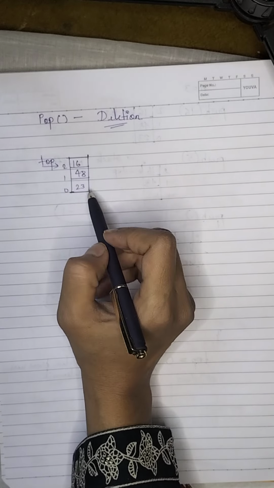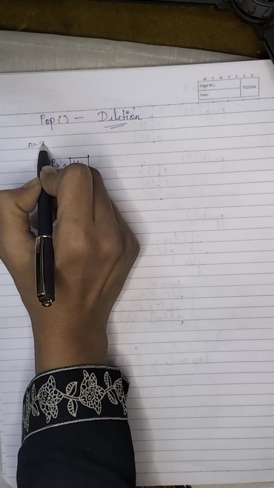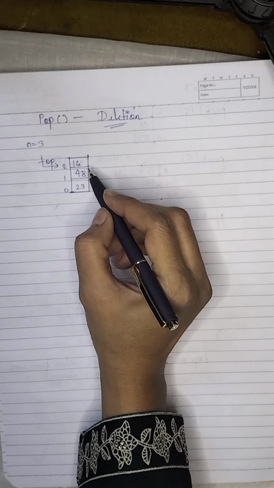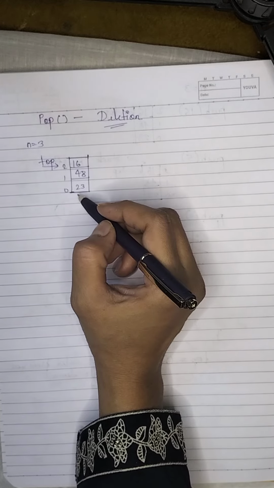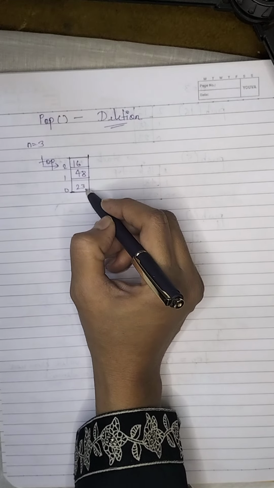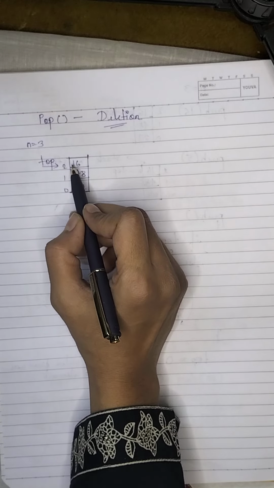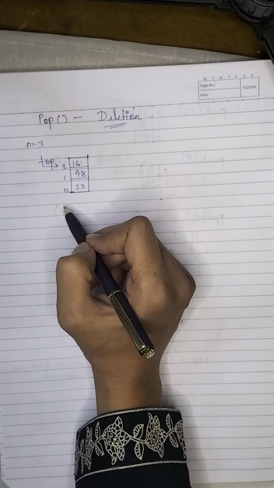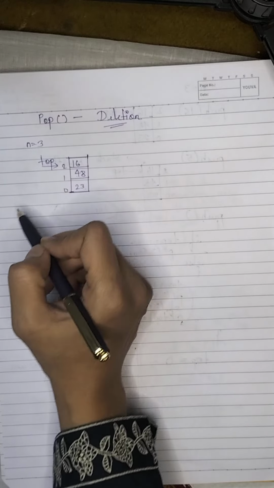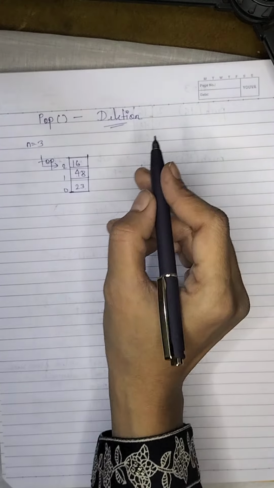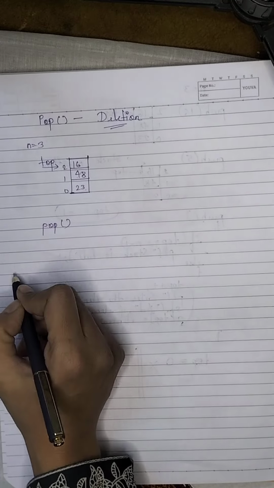So I am again considering the previous example where we are having the size of this particular stack array as 3, and as it is visible, you can see that the stack is full with 3 elements. So on the 0th position we are having the element as 23, on the first position we are having the element as 48, and on the second position we are having the element as 16, where on the last position, the second position, the top variable is pointing. Getting?